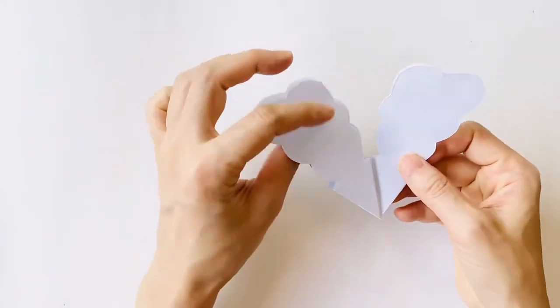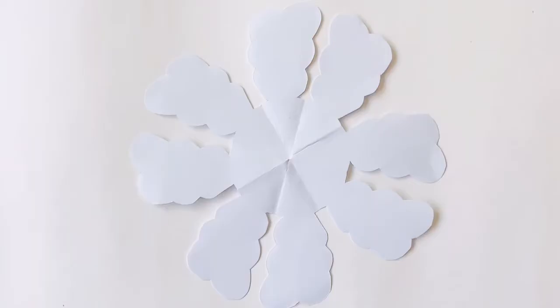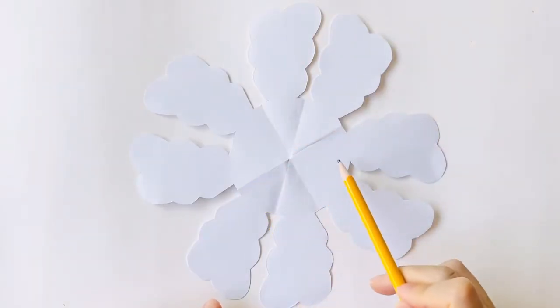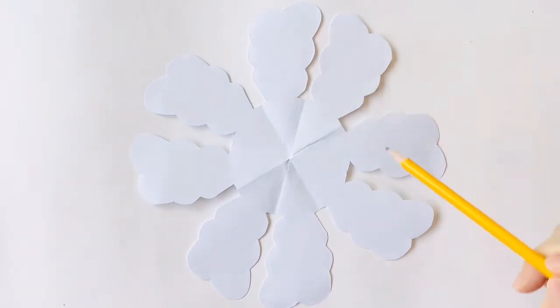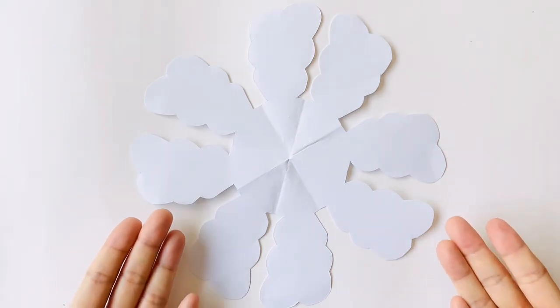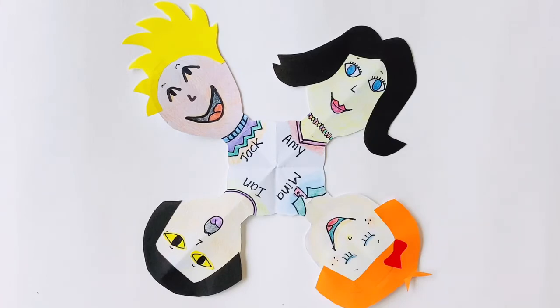Students enjoy the process of creating their own shapes to match their writing topic. In this case, we have a snowflake, and you can write the title in the middle and start writing around the edges like this. Be creative. Now, I'll show you some examples of how you can use this.